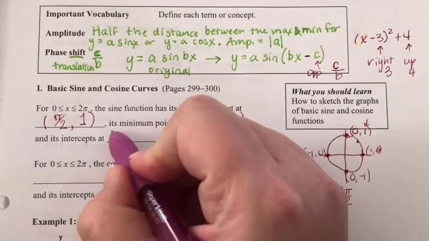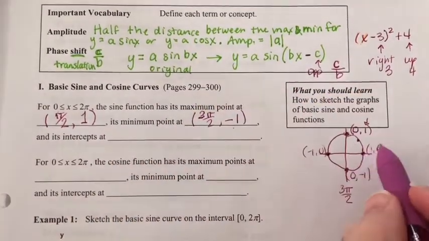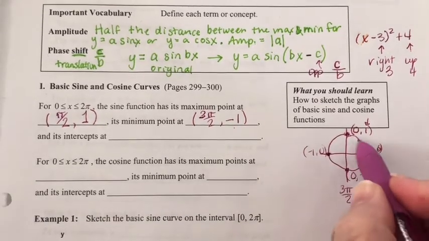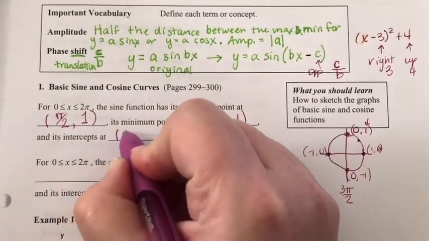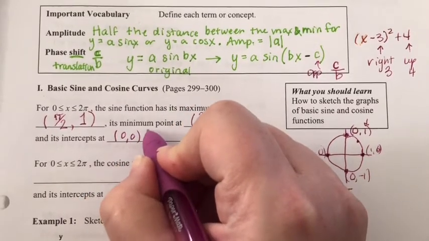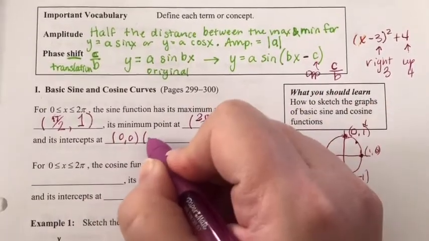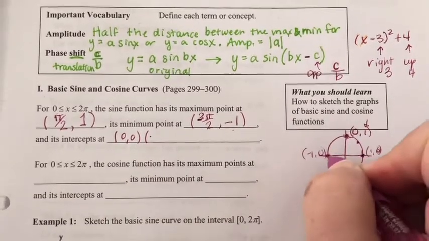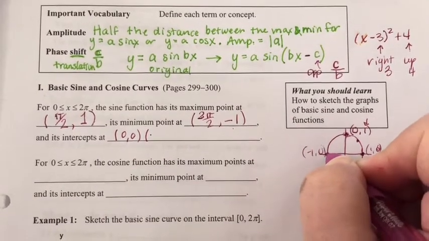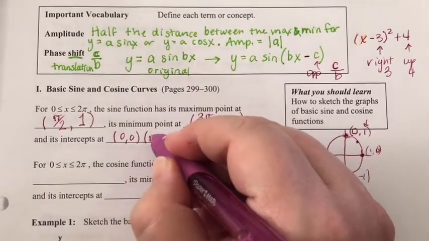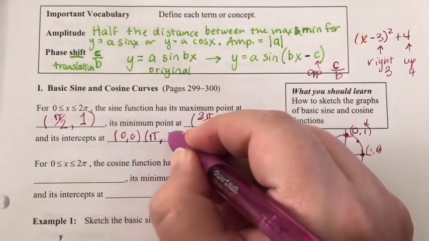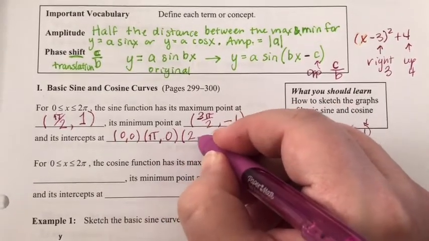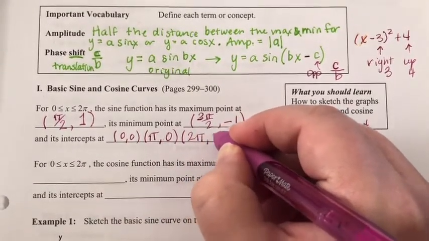Then it's going to have its intercepts where it crosses the x-axis. It'll have them right here, and then back to here as it goes around. So they're at 0, 0. And over here, so this is the xy. These points are xy, but when we're talking about, again, angle and the y, the angle right here is pi, and the y is 0. And then the other one happens back at 2 pi, 0.